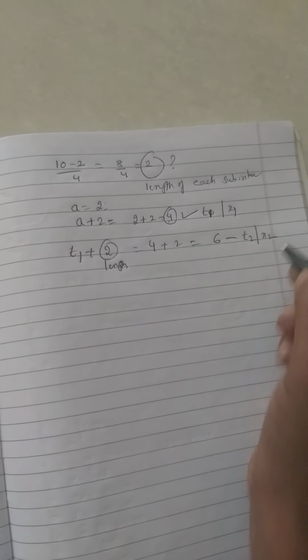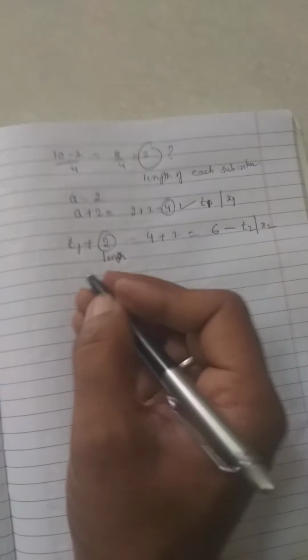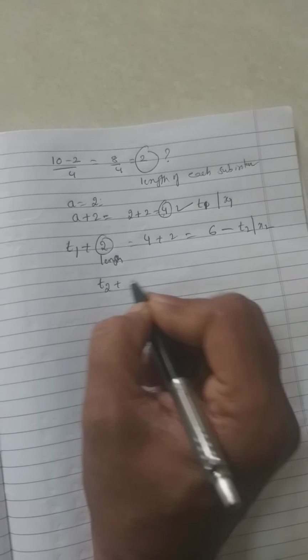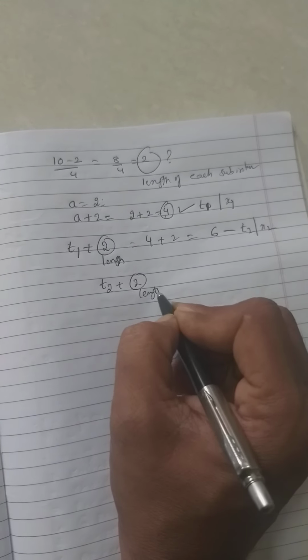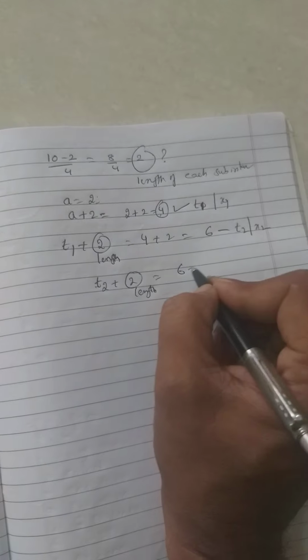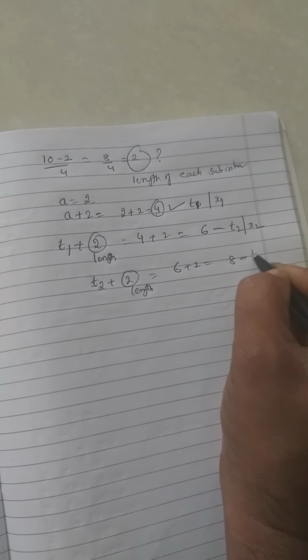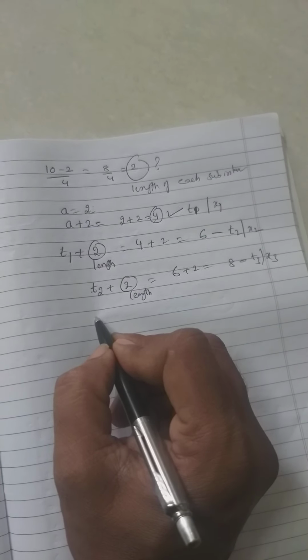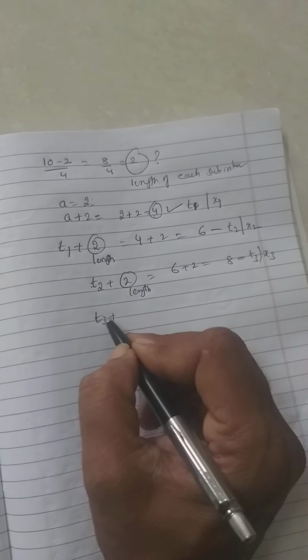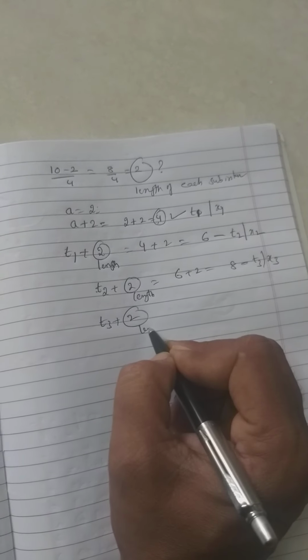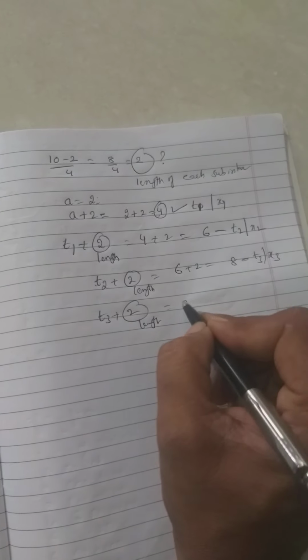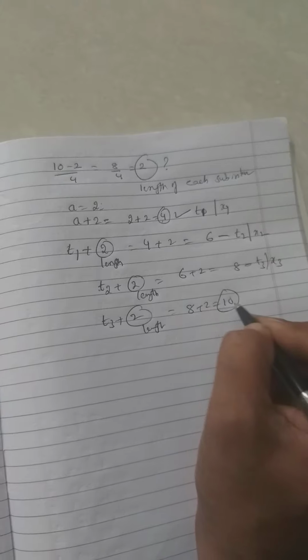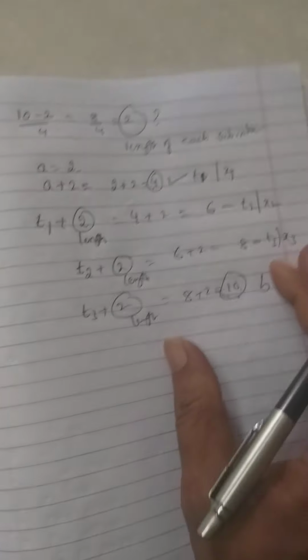This is called t2 or x2. To get the next element, t2 plus length. 2 is the length, and t2 is 6. 6 plus 2 is 8. This is called t3 or x3. Next point, t3 plus 2. This 2 is the fixed length. 8 plus 2 is 10. But what is 10 actually? This 10 is nothing but the b value. We got the b value, so we stop.